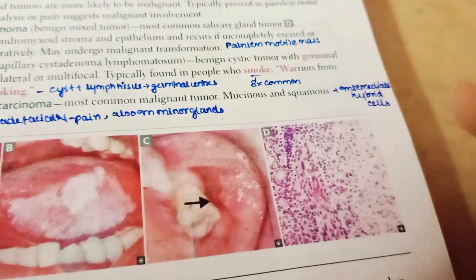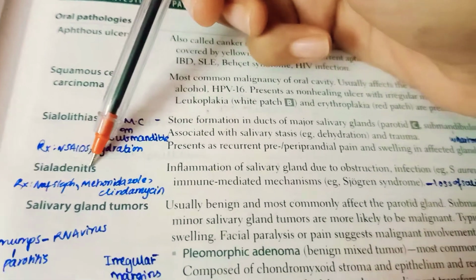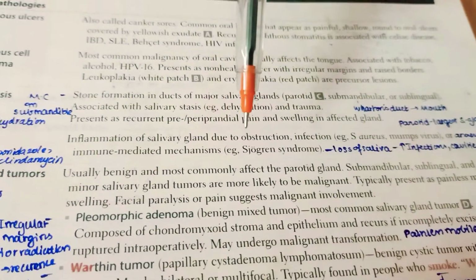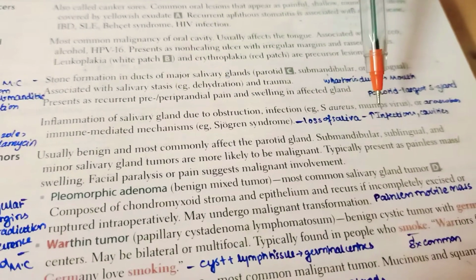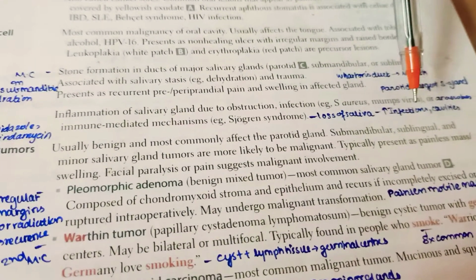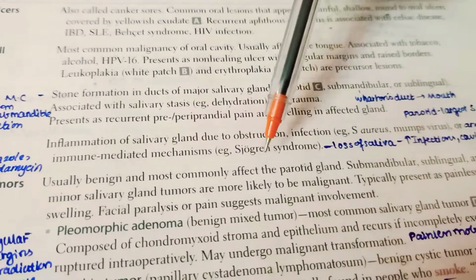And next, coming to sialadenitis, that is the inflammation of the salivary gland. You can see the word here, sialadenitis. That is the inflammation of the salivary gland due to obstruction or infection, especially Staph aureus, mumps virus, or some anaerobes can affect, and it is also due to some immune mediated mechanism like Sjögren syndrome.